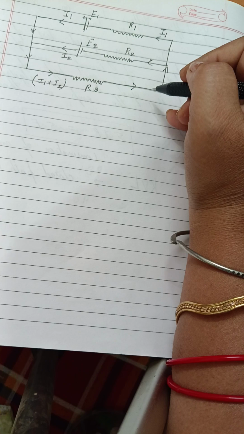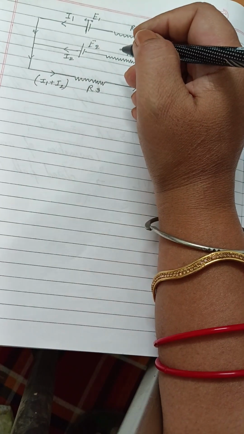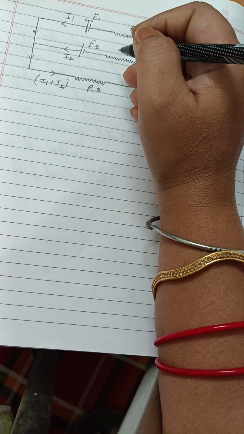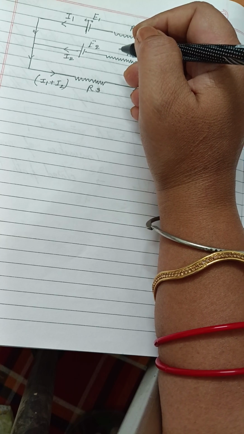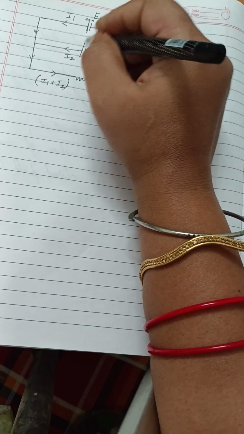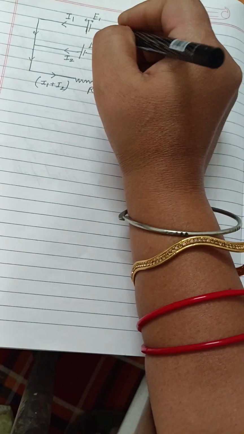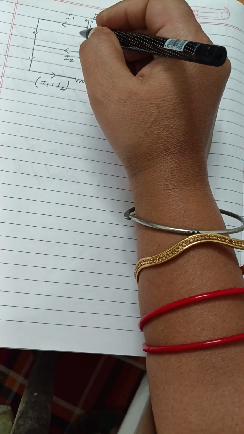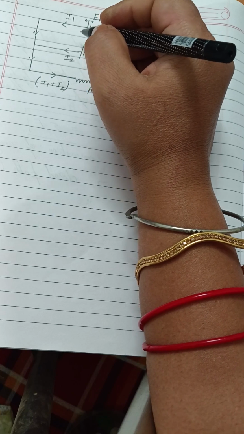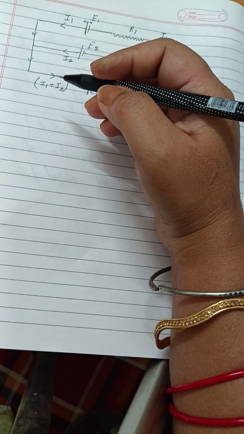Okay, so now we have this diagram, and you know that KVL means Kirchhoff's voltage law. We apply it for where? We apply it for a closed loop. So you can see that these are closed loops. So first I have to derive the equation.